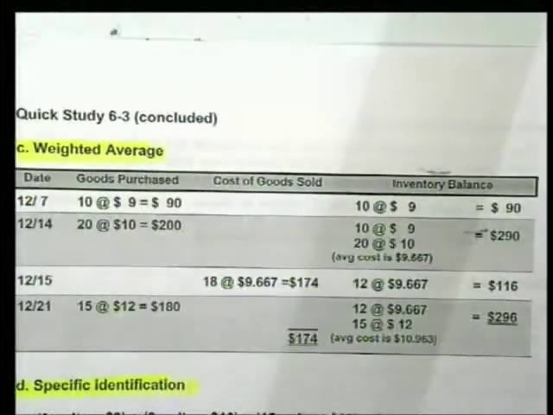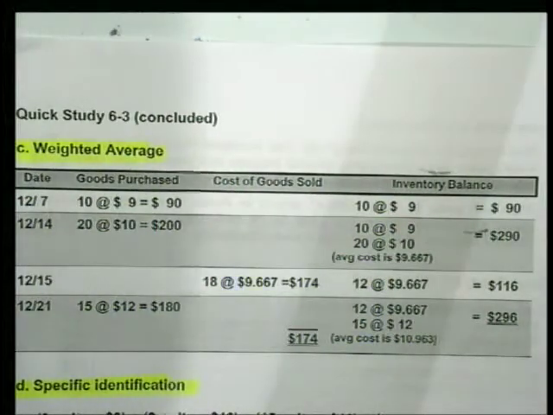And then we talked, come off the screen for a second. We talked at the very end of last hour about the specific identification method. The specific identification method is one where you specifically know, there's no assumptions that need to be made. When somebody purchases 4 items or whatever, you know exactly the specific cost for each one of those 4 items that they purchased. Okay? Do you know what type of company might typically use the specific ID method?